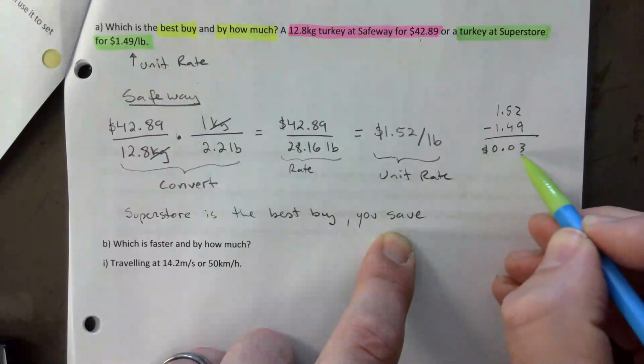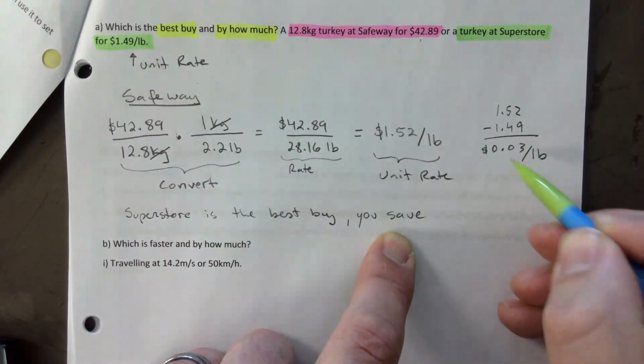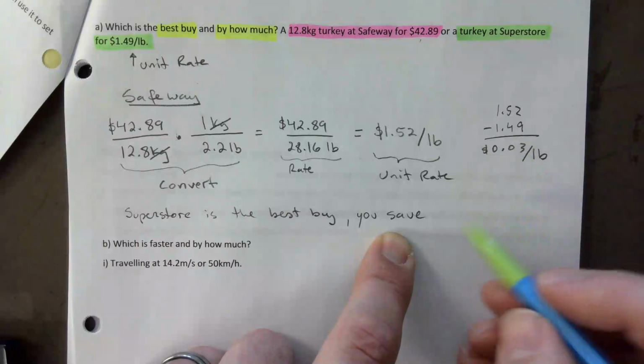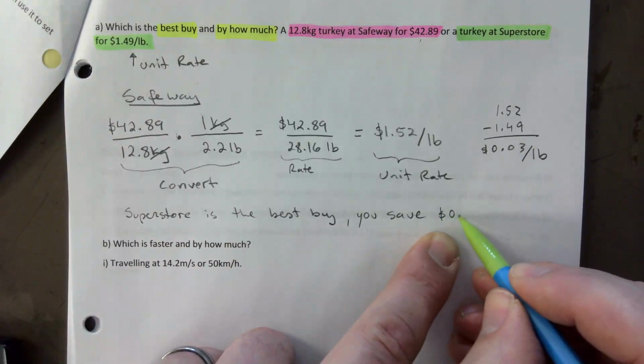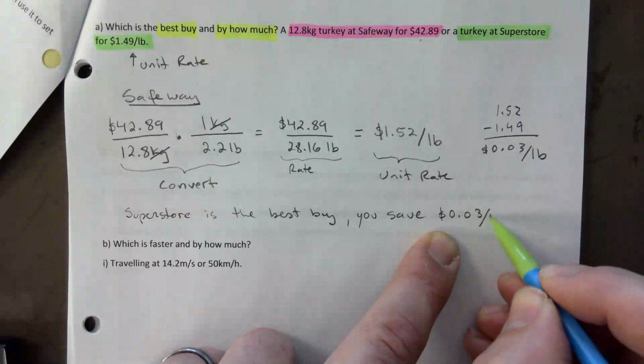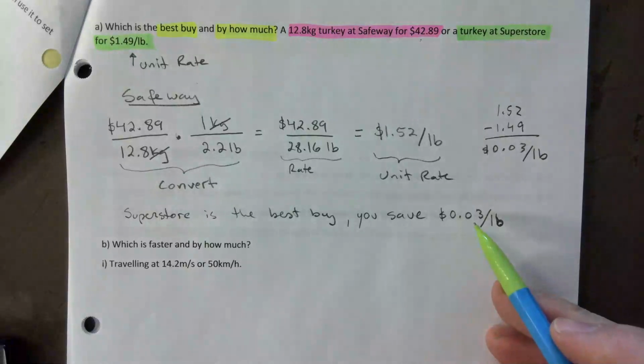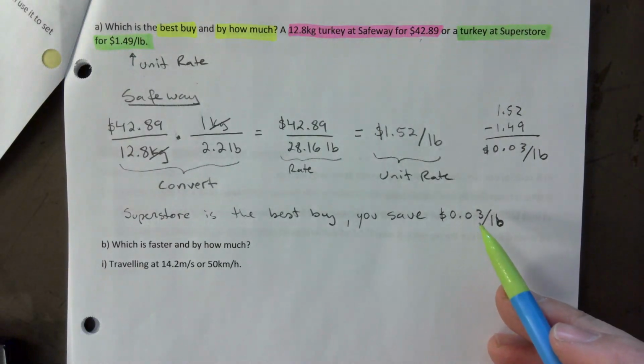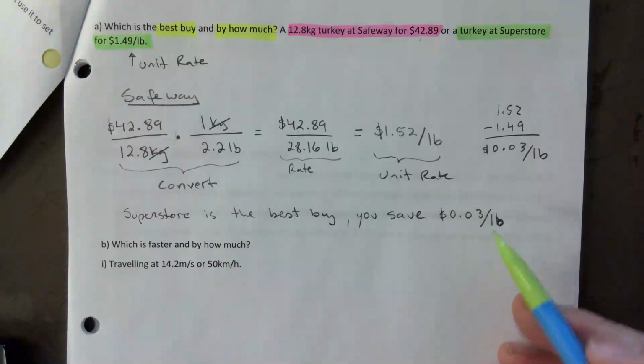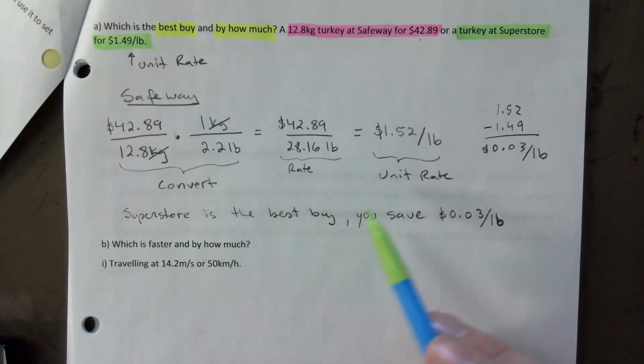You save 3 cents per pound, not just 3 cents, but you save 3 cents for every pound. Is that worth it going to another store? That's up to you. But if it's purely money, you would say Superstore is your best buy. Okay. So which one is the better one, and by how much, right? So that's what we're doing here.